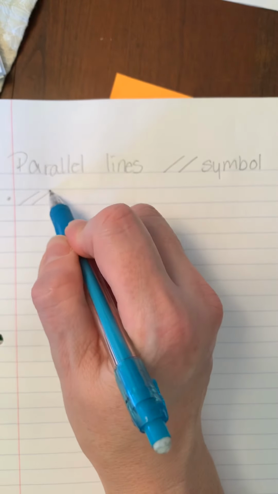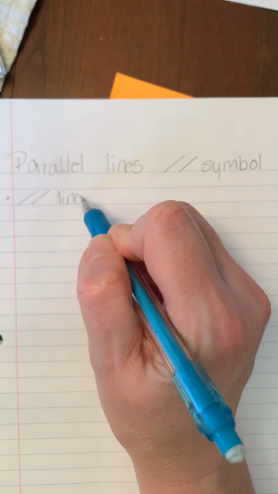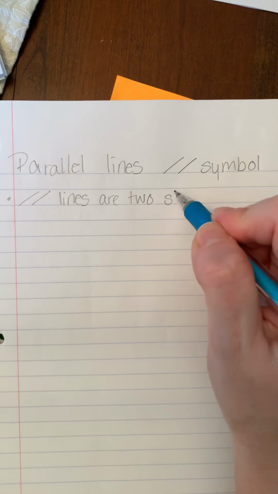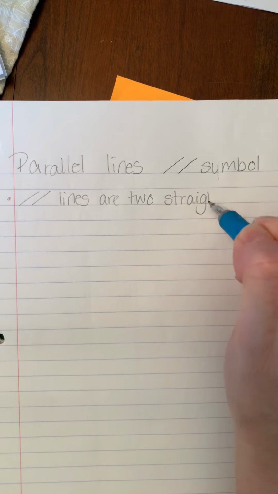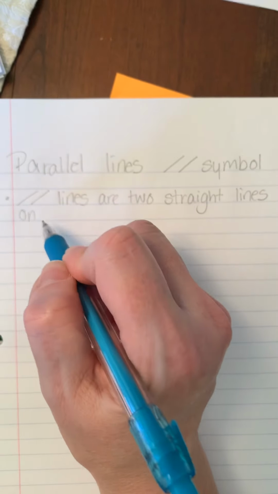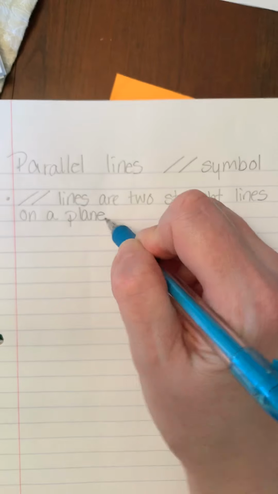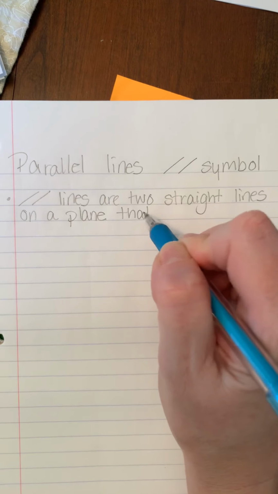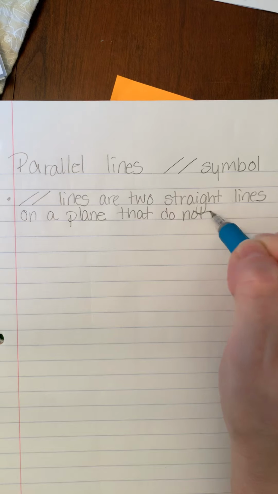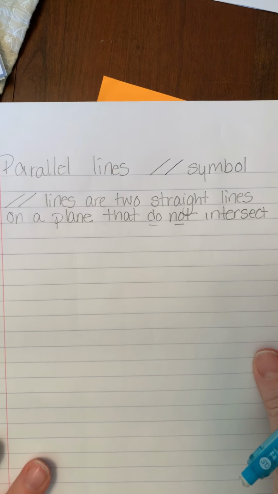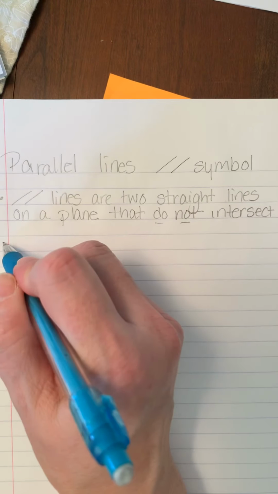So parallel lines are two straight lines on a plane, not the kind you fly in the air, that do not intersect. Oops, off the paper. Sorry. There we go.